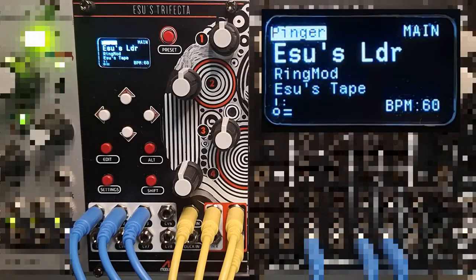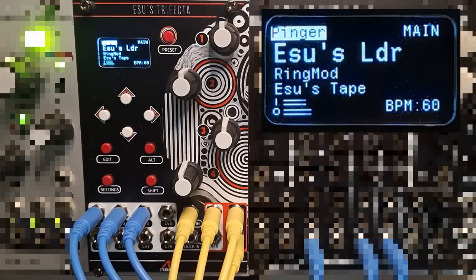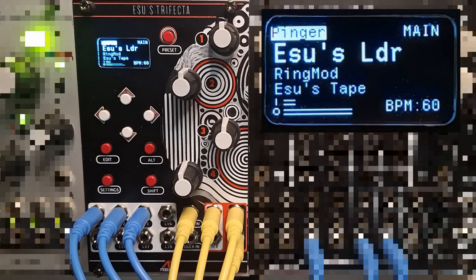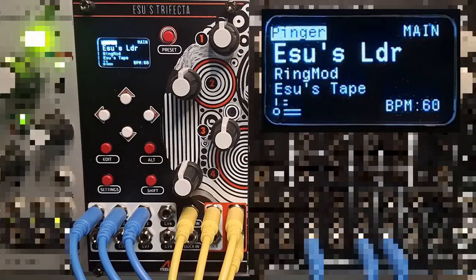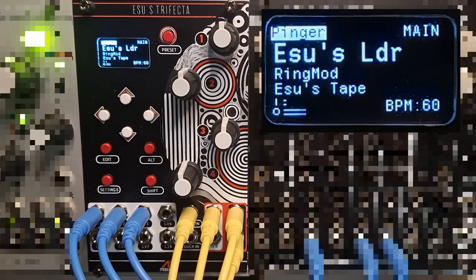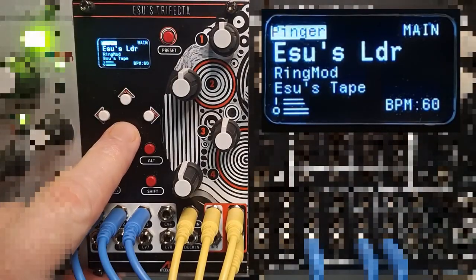The home screen of the ASUS Trifecta has the preset name in the upper left, a main or alt parameter indicator in the upper right. It lists the 3 effects. It has an input and an output meter on the bottom and a BPM meter in the lower right corner if you're using an external clock. You can select the active slot by using the up and down arrows.